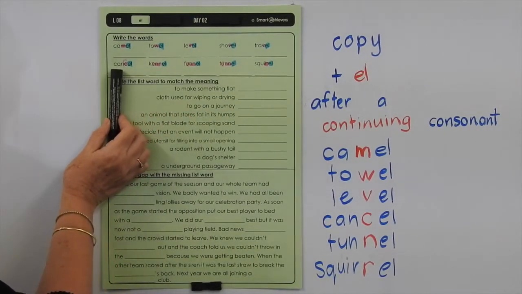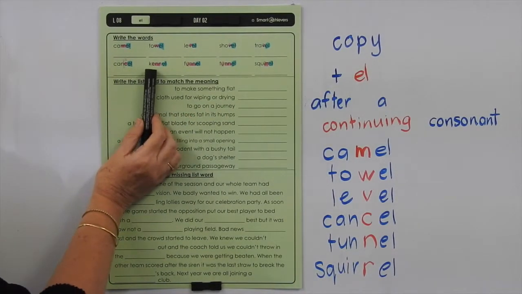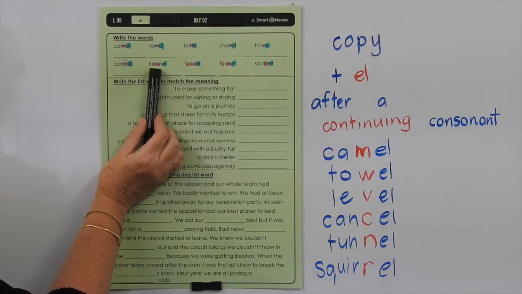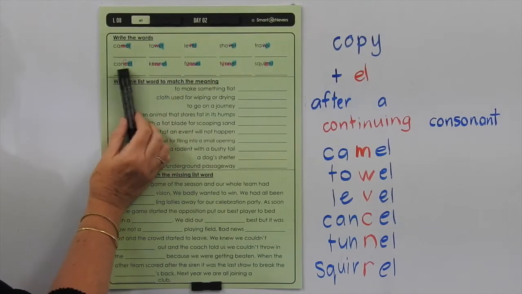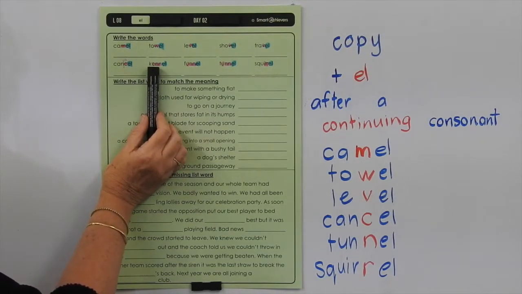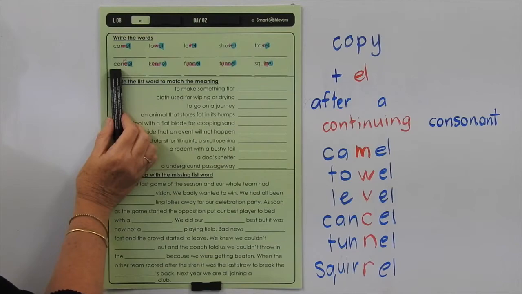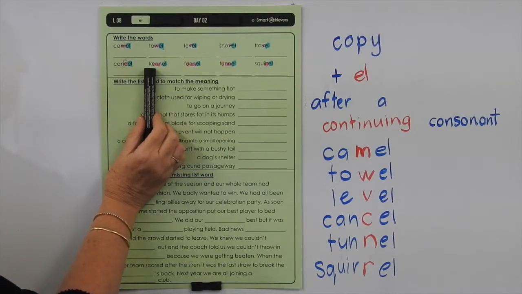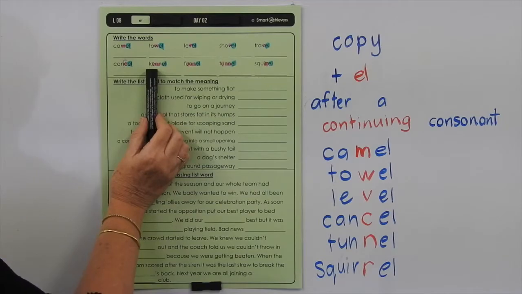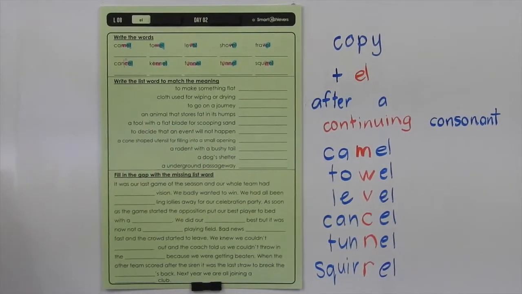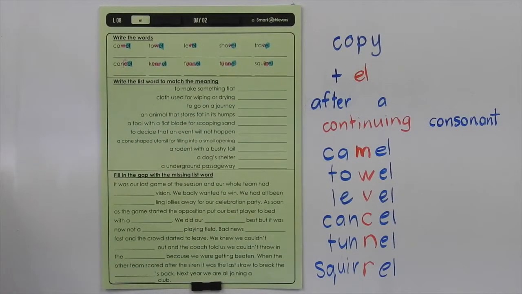You know to use a C before an A for the kut sound. You know to use a K before an E for the kut sound too. So that's how you decide whether to use a C or a K. You look at the letter that comes after it. We only use a C if it's followed by an A, O, U, L or R, and we only use a K for the kut sound if it's followed by an E, I or a Y.